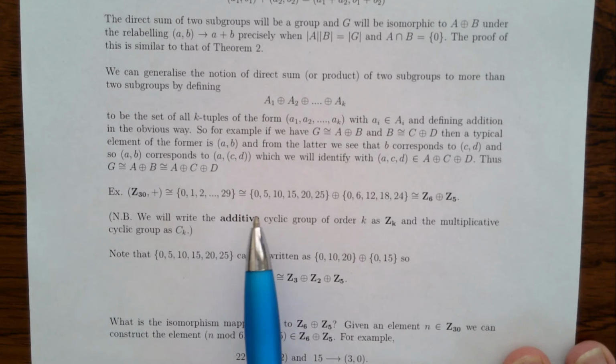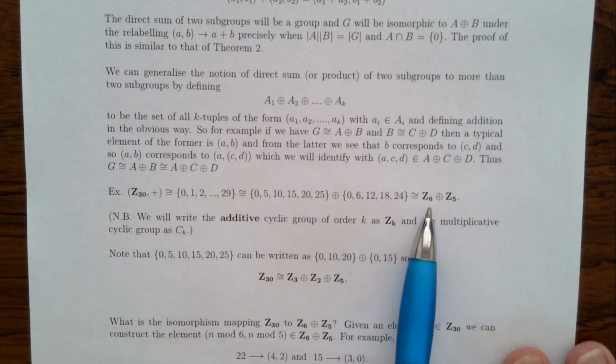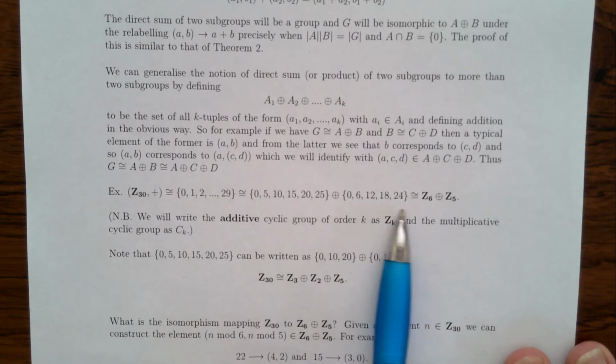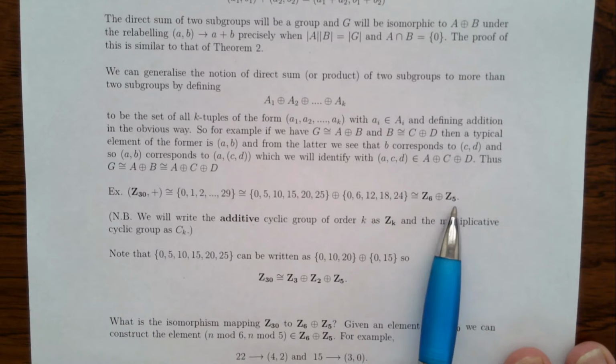And this one here I'm going to write as Z6, or isomorphic to Z6. It's an additive cyclic group of order 6, and this is an additive cyclic group of order 5, and so I'm going to write this as Z6 direct sum Z5.